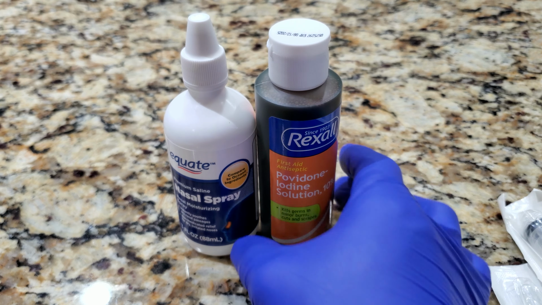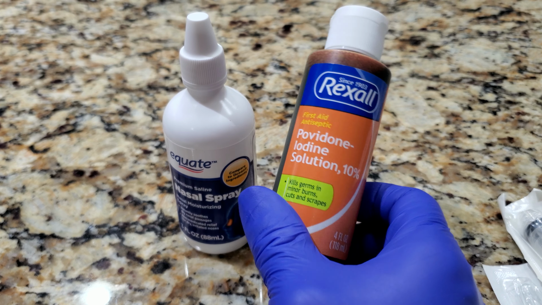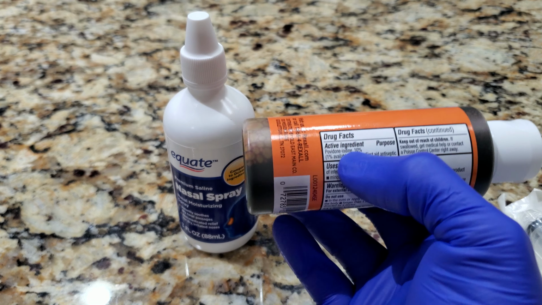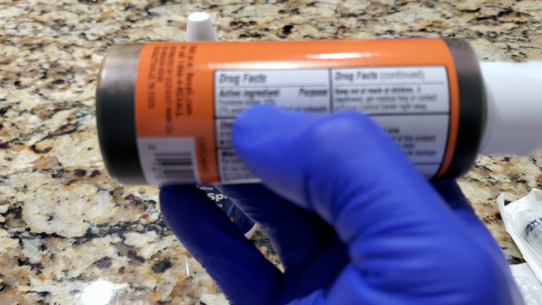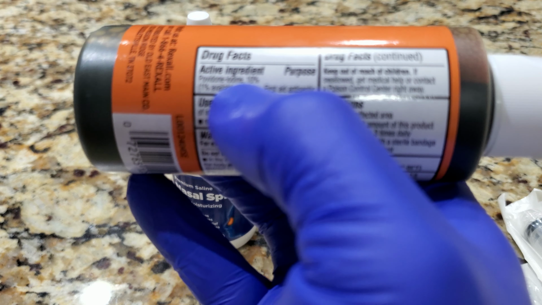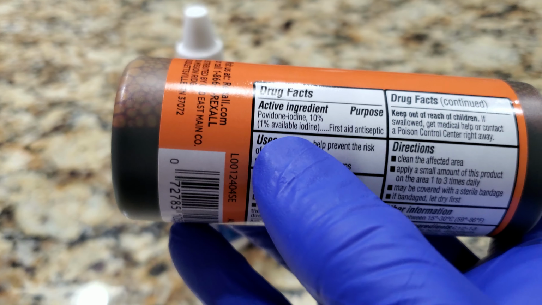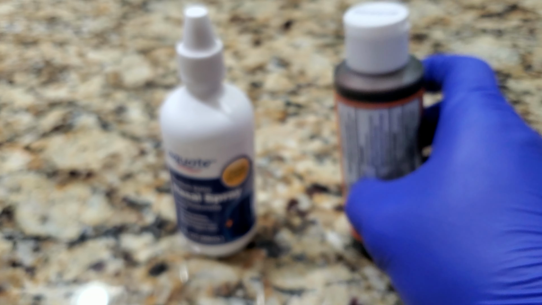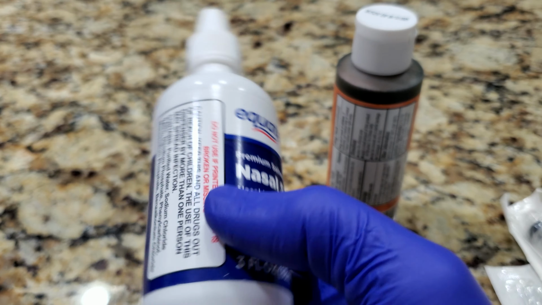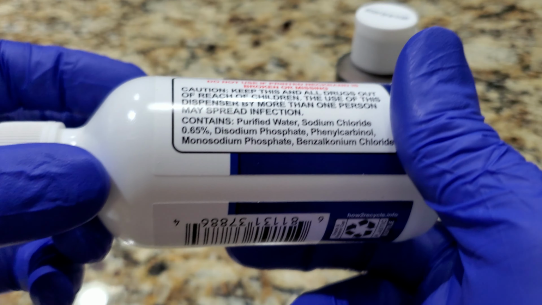To do that, we obviously need the povidone iodine. You can get this very cheaply at many places. Again, we need a 10% solution. This is 10% povidone iodine, which says that it's 1% available iodine. This is what we need. We also need any nasal spray. This is the cheapest I got. And this thing, it's not a normal saline.